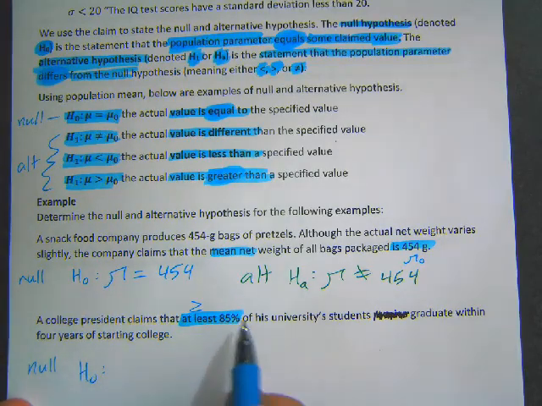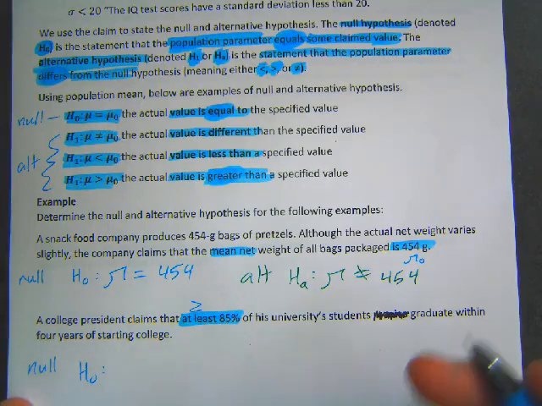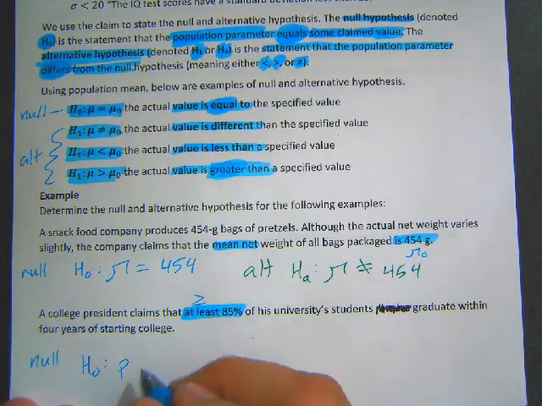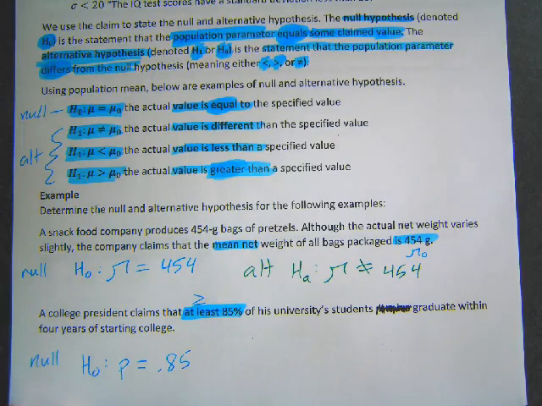So here, they're showing 85%. So we're looking at not means now, we're looking at percentages. So we'd say the percentage, remember P is the percentage of the whole population, is equal to 0.85 or 85%. Null is always a statement of equality. If you write a null with a less or greater than, you're doing it wrong. Null is always equality. Did I hammer that enough times? I'm going to do it probably a few more times.